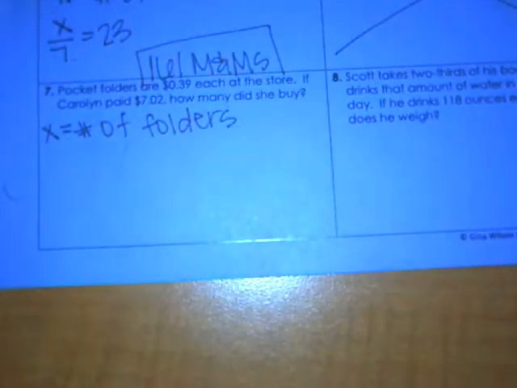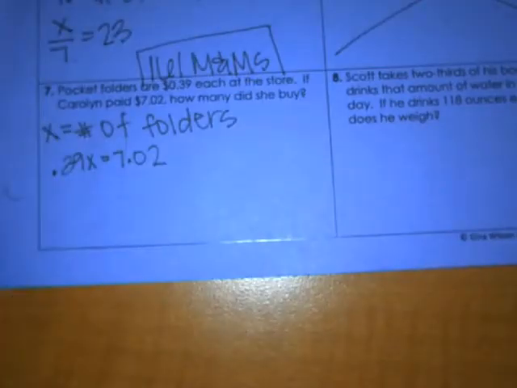Okay, someone tell me, how did they set up the equation? How did they write it? Eleanor? Okay, hopefully you said 0.39.